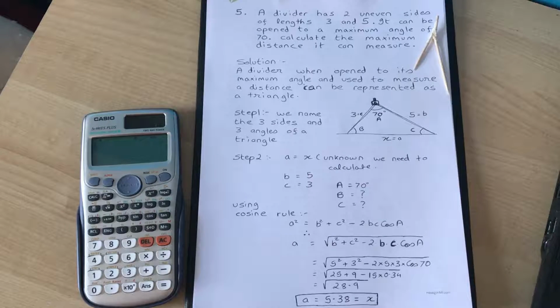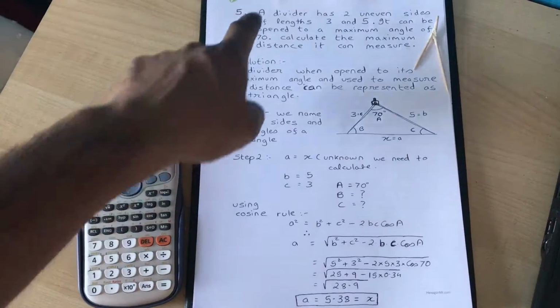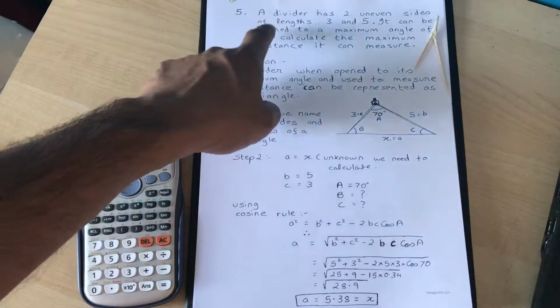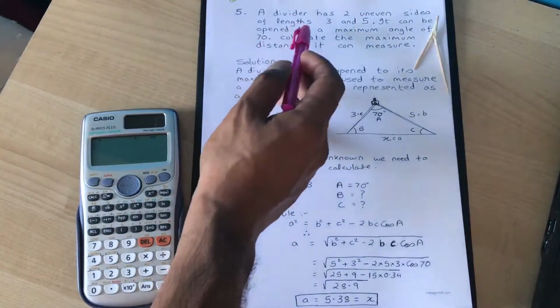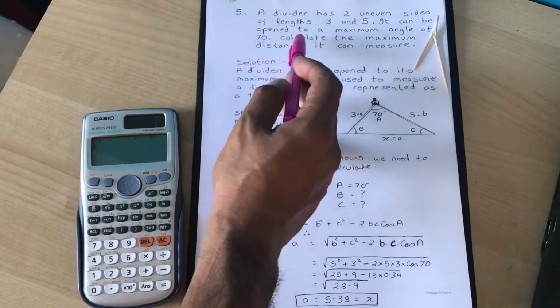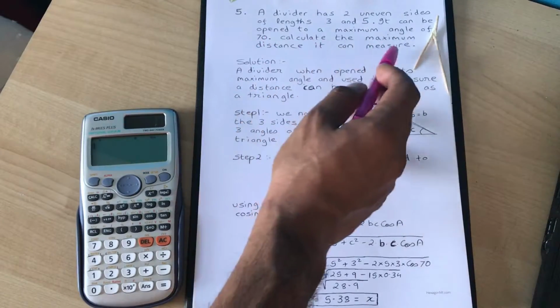What's up, students? In this video I'm going to solve the fifth question from section 2, which was asked in your examination. A divider has two uneven sides of lengths 3 and 5. It can be opened to a maximum angle of 70. Calculate the maximum distance it can measure.